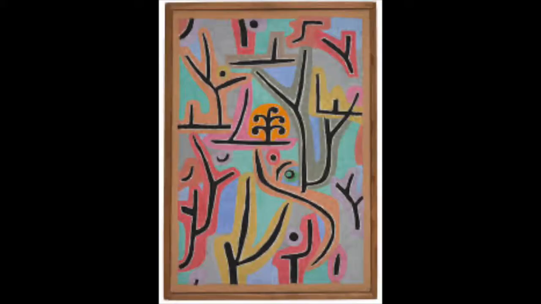Paul Klee is a painter from Switzerland, which is in Europe, which is kind of on the other side of the globe. He was a trained graphic artist. He went to art school, and then he worked as an artist who did illustrations, made pictures for books, but he also became a teacher at the school that he had gone to, and he became a full-time painter.